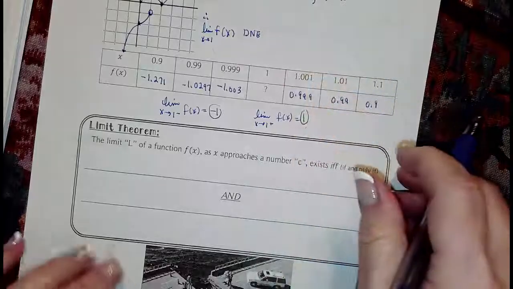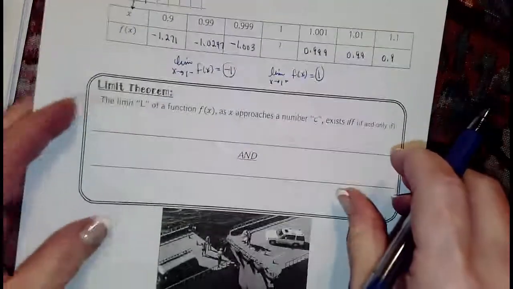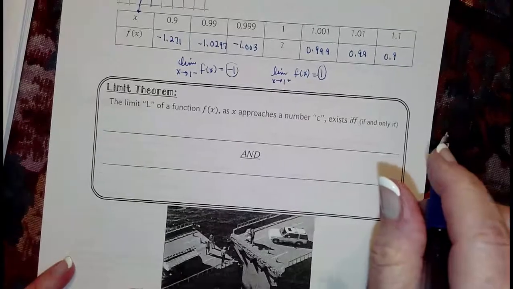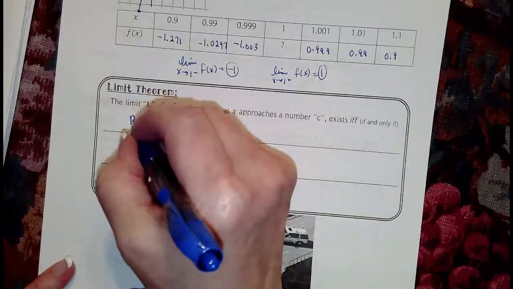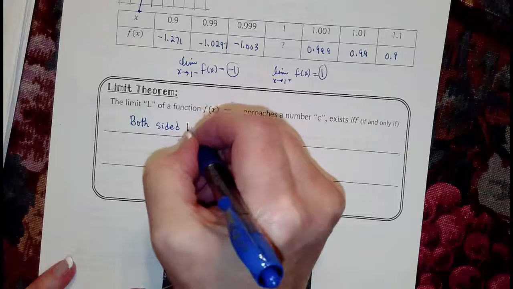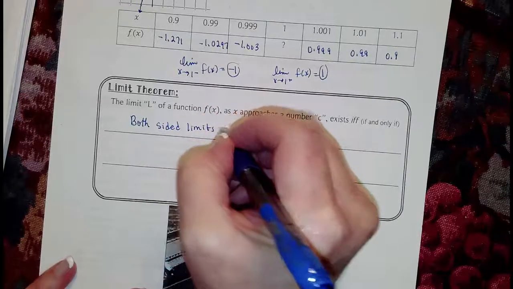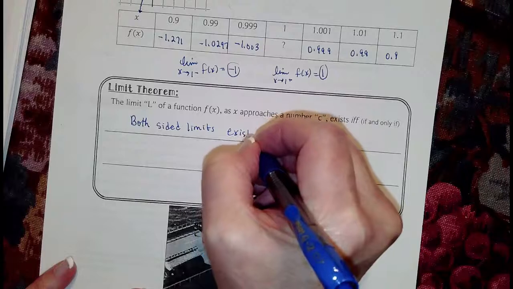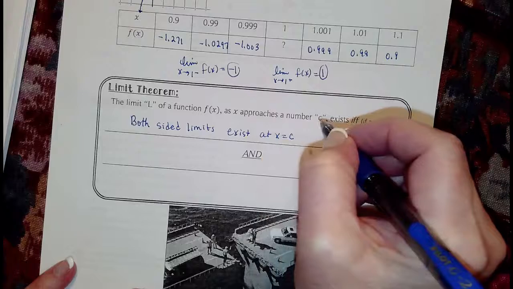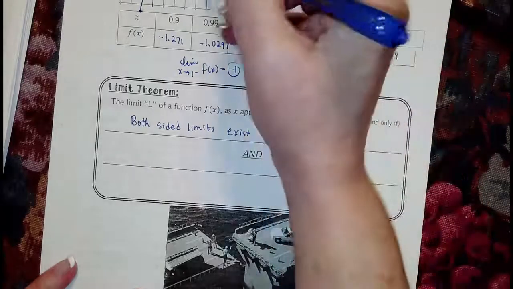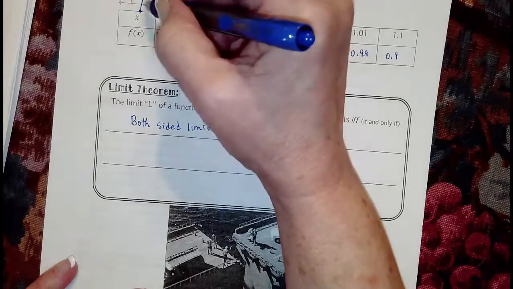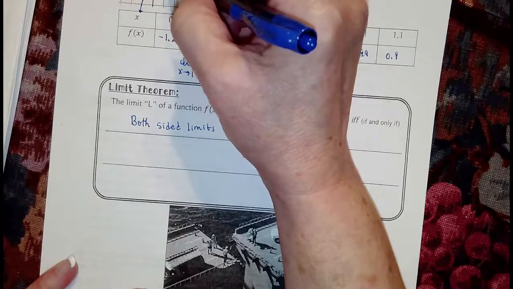All right, so we're going to bring it all together. The limit of a function f of x as x approaches the number c exists if and only if what? Both sided limits exist at x equals c. And on this right here, you can also see it again, because if I'm coming down this way towards it, it's going to be positive 1, and when I'm coming this way, it's going to be negative 1. So you can see where they're different.